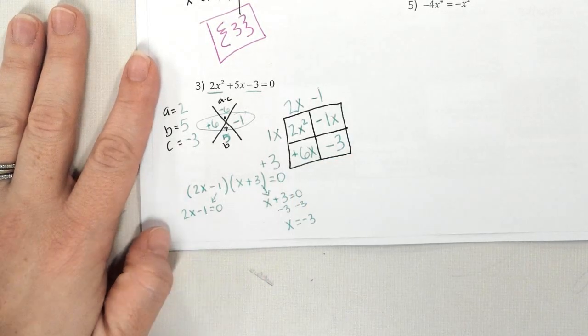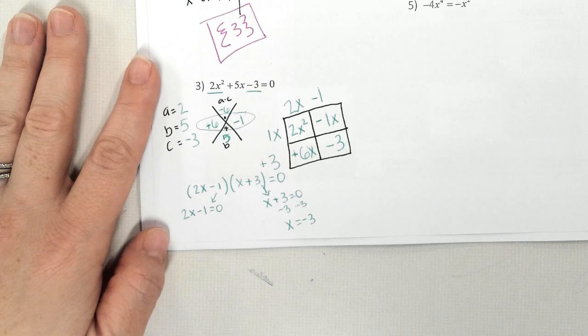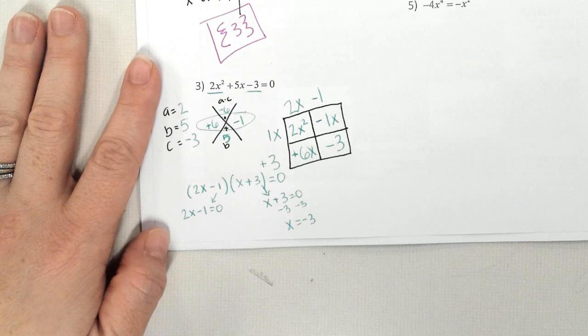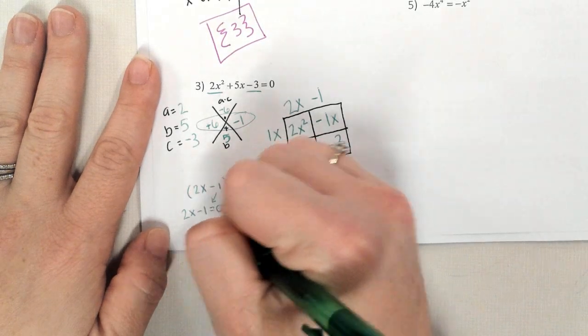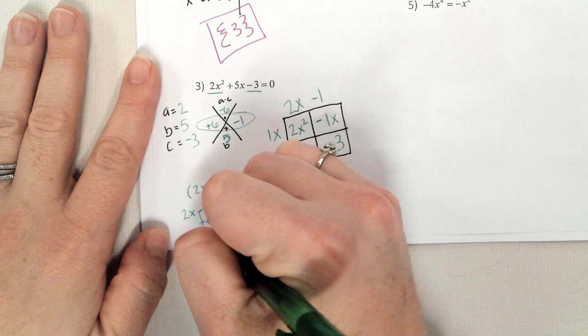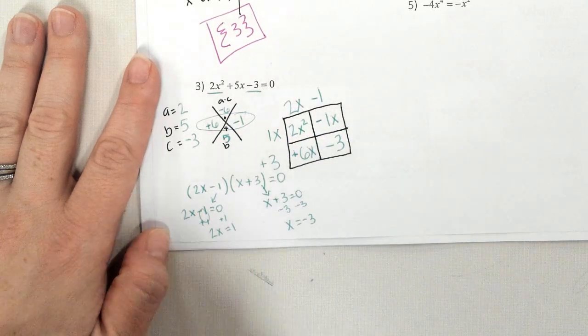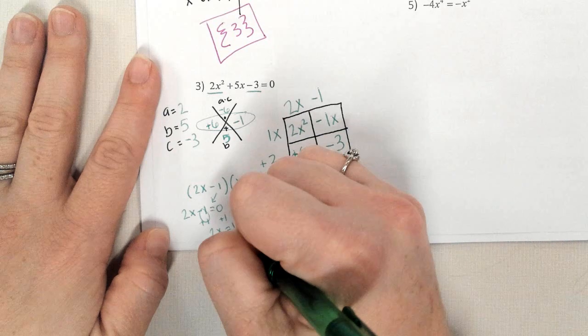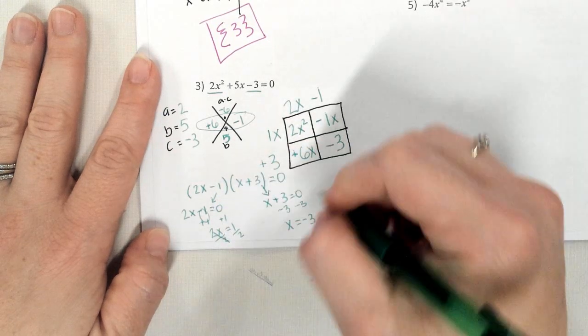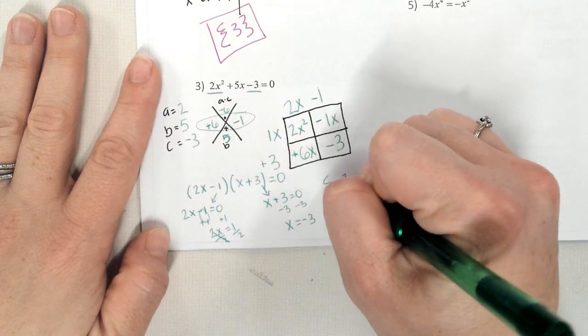The other one's still simple, but it's 2-step versus 1-step. So what do I do first? Plus 1 on both sides. And I get 2x equals 1. Now what? Divide by 2. So I get a half. So my answer is negative 3 comma a half.